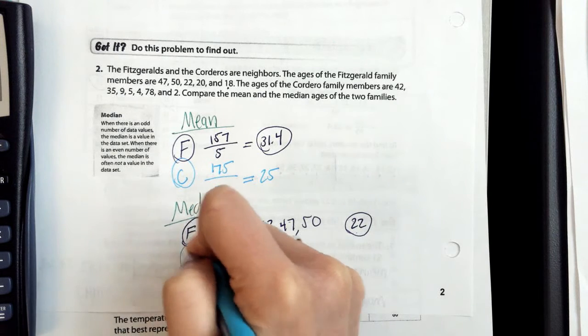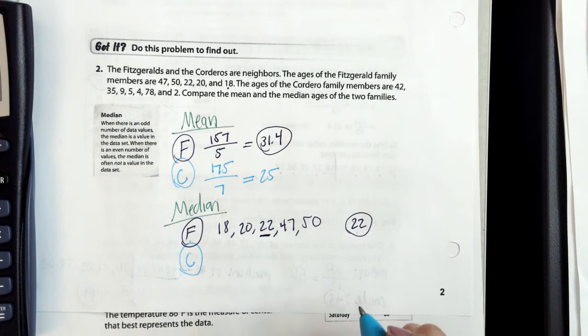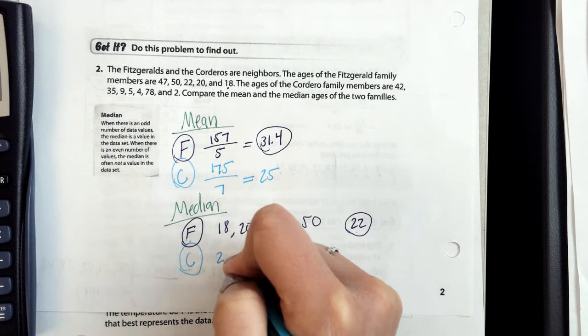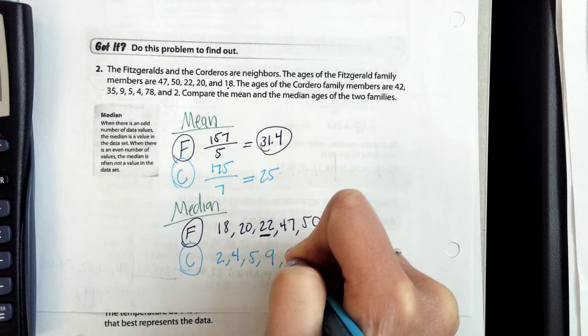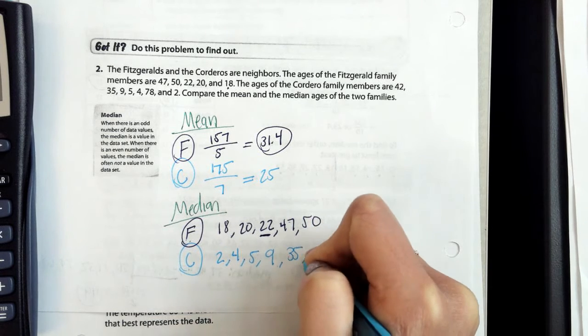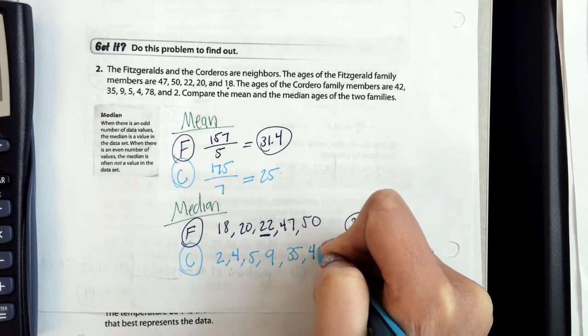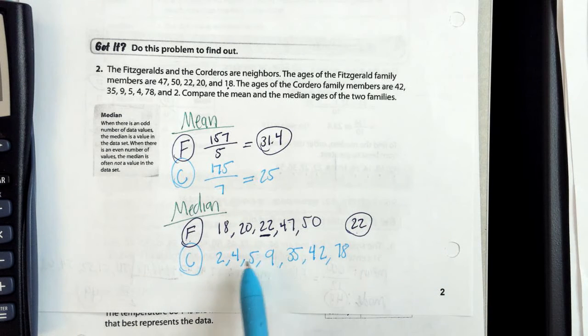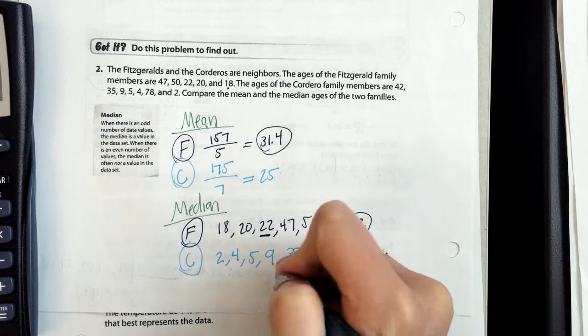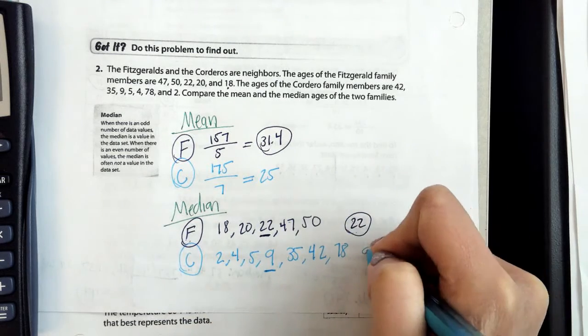For the Cordero family, again, list them in order, least to greatest. That would be 2, 4, 5, 9, 35, 42, 78. This one again, since it's an odd amount of numbers, there is an exact middle. That exact middle is 9.